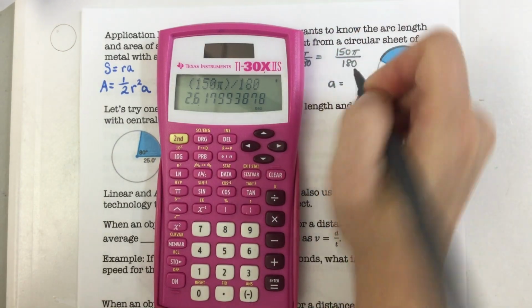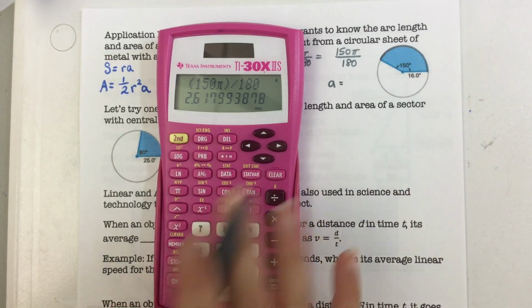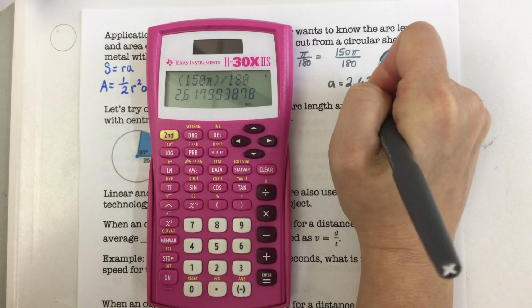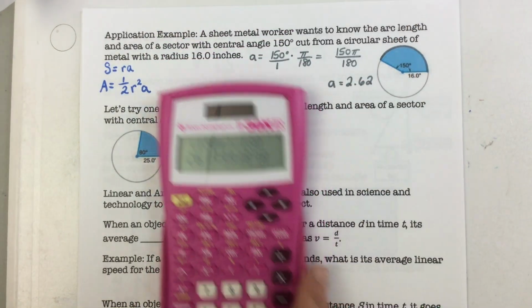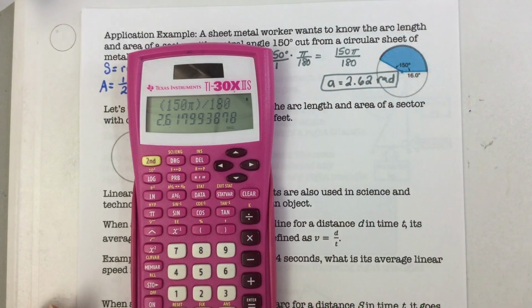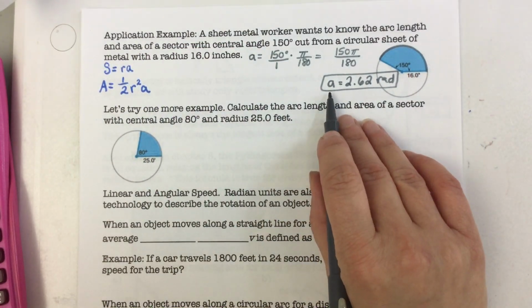A, the central angle in radians, is 2.62 radians. Right there too, I looked and I said 2.6, and I'm like, that's an acute angle. It's the whole trying to get your mind to think: are you looking at the degree measurement or are you looking at the radians, okay? So we have 2.62, so that's what we have to use for A.